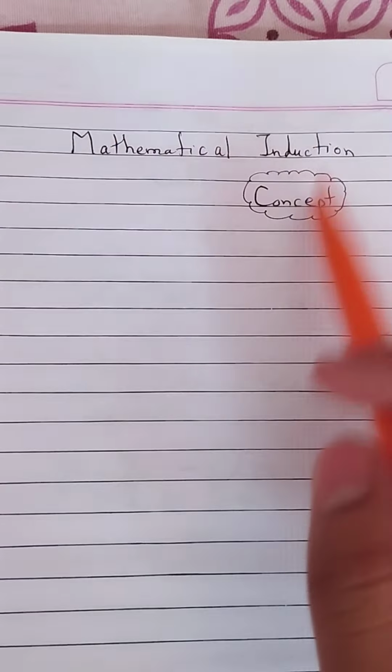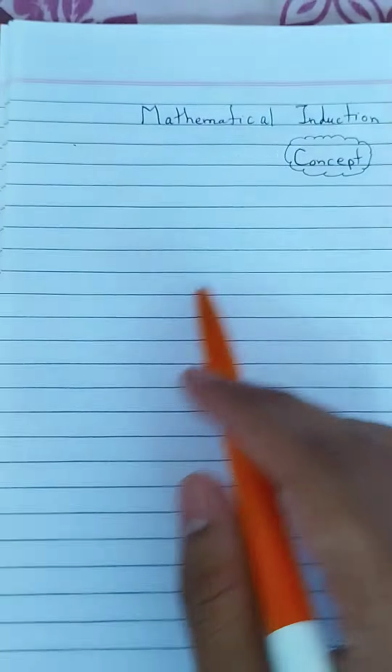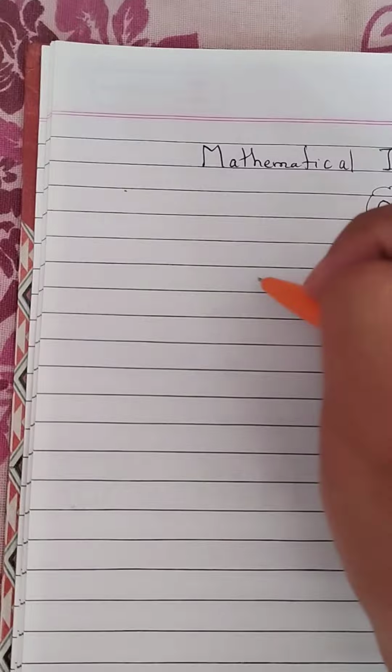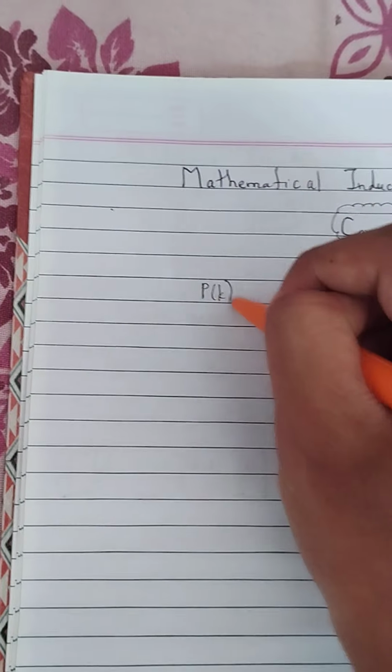Hello guys, I'll be shortly talking about the concept of mathematical induction. So let's say we have some statement or an expression and we'd like to prove it using mathematical induction. What this means is, let's say that expression is P and we would like to find the kth term.